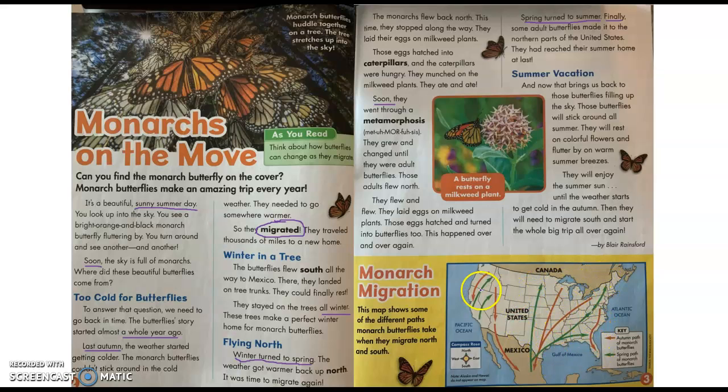And how do I know that's south? Down is south because I'm looking over here, and I can see south is on the bottom. And then green is showing the spring path of the monarch butterflies, and they're going north. So this map is really cool because it's giving me more information about the butterflies' migration and where they're going and where they're located. You're going to be answering a discussion question today about these text features.